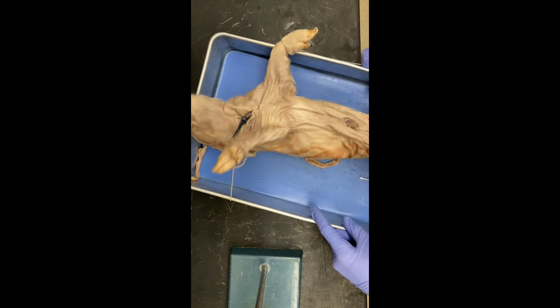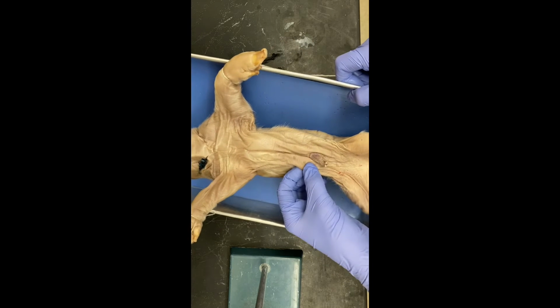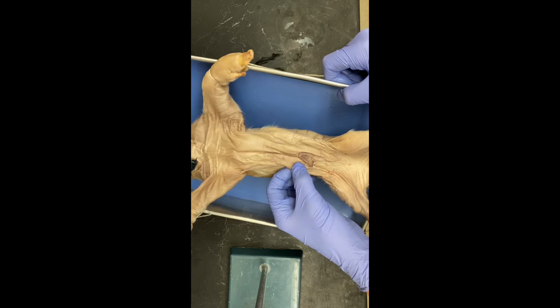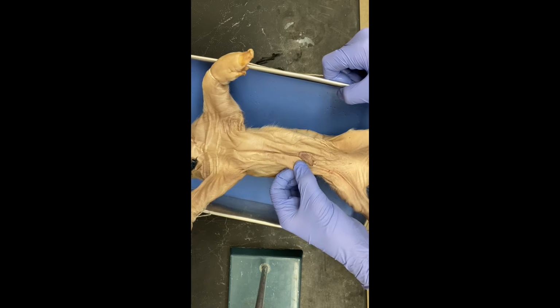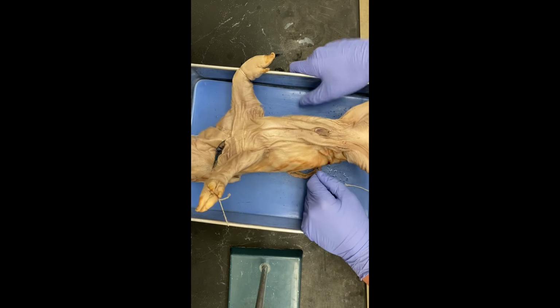The nipples are on both male and female pigs, and on a female pig is when they're useful. They are an external opening from the mammary glands to allow the young pigs to feed on the mother pig. And then that's it for a female pig.